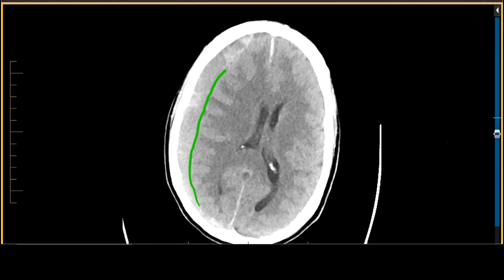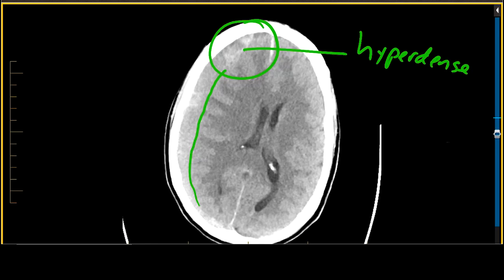You also note that further anteriorly we convert from an isodense subdural to a hyperdense subdural hematoma. This suggests that the patient has had multiple episodes of bleeding, including one more anteriorly that is more acute. In addition, you can see that the patient has blood products that are acute along the falx.